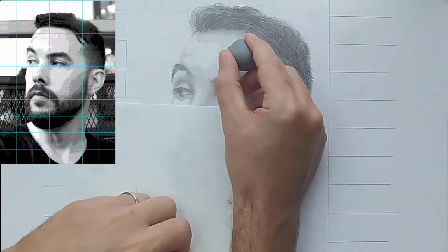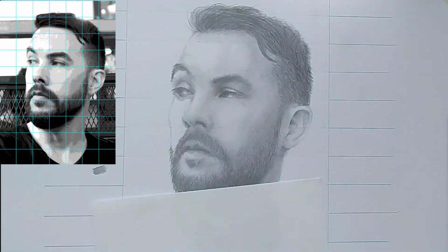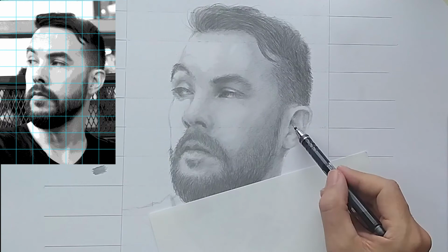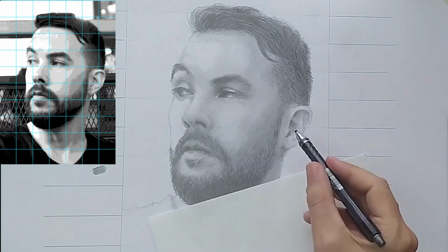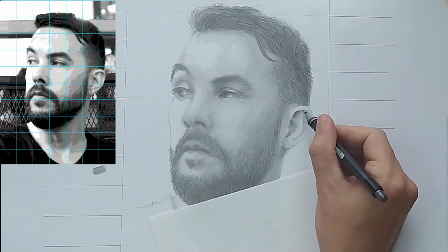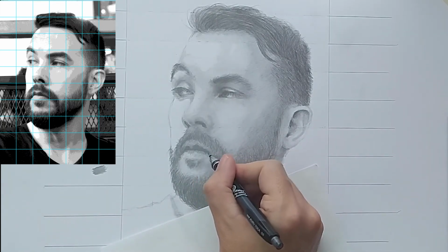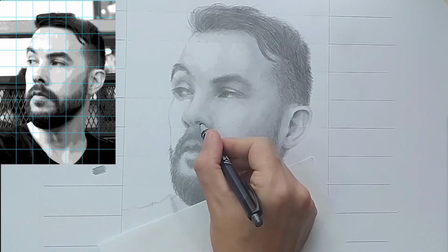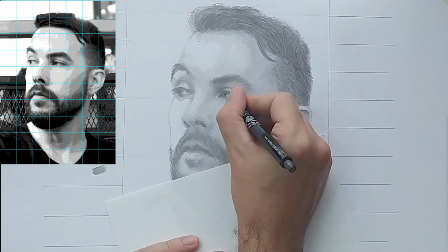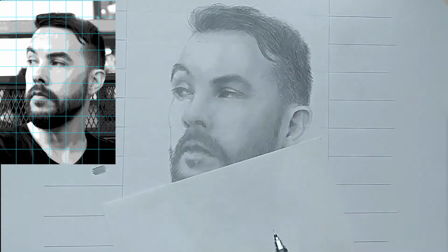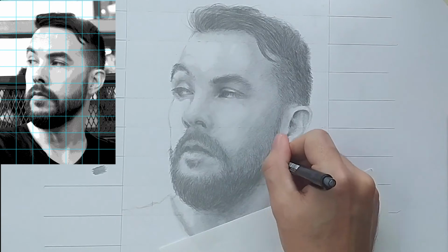Here I'm using the putty eraser just to take back a little bit where I feel that it may be a bit too dark. There's some areas inside the ear that are caught by the light, some areas that are caught by the shadow. I'm just trying to bring those out a bit more, that contrast between light and dark, and making sure I have enough types of grey in between to create that 3D form.